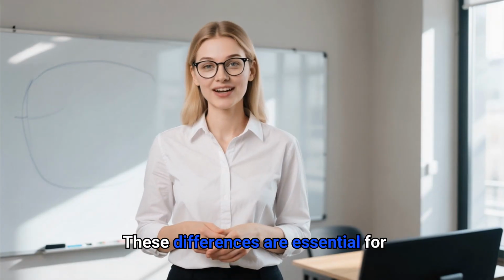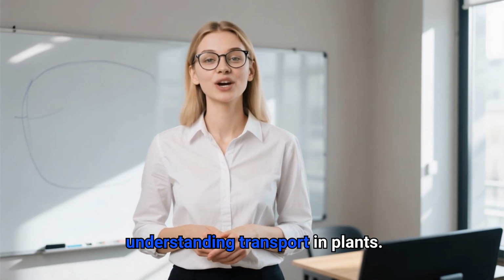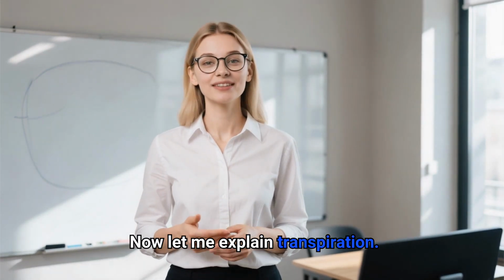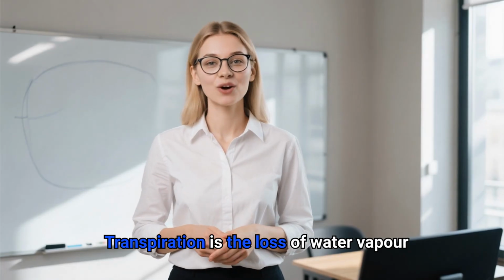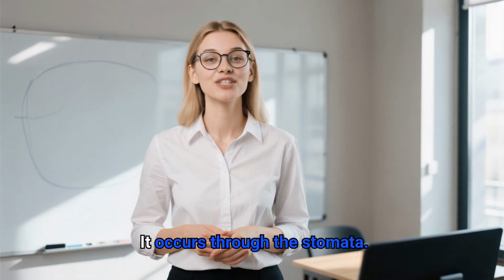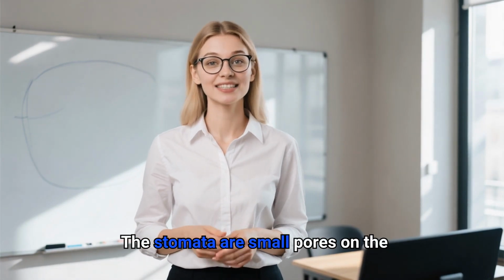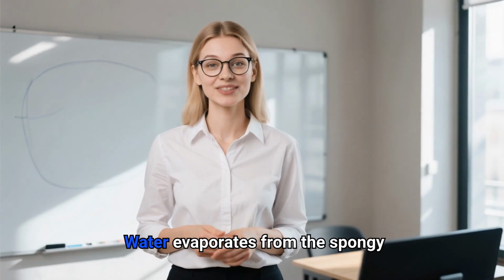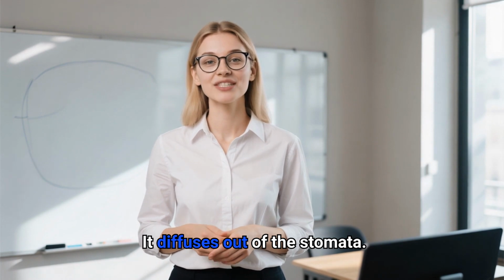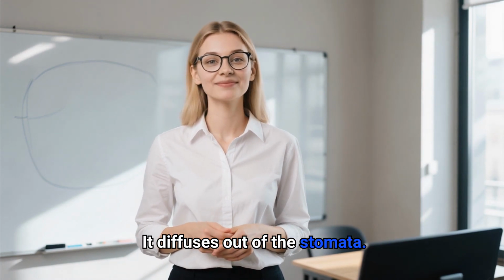These differences are essential for understanding transport in plants. Now, let me explain transpiration. Transpiration is the loss of water vapour from the leaves. It occurs through the stomata. The stomata are small pores on the leaves. Water evaporates from the spongy mesophyll. It diffuses out of the stomata.